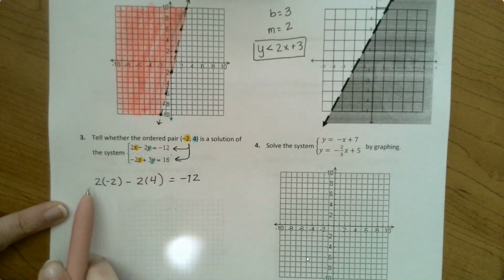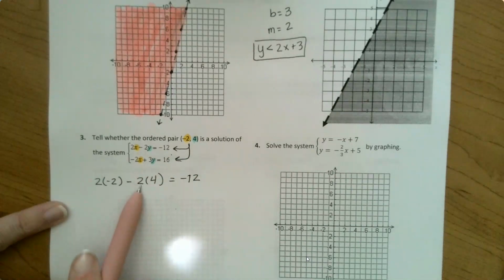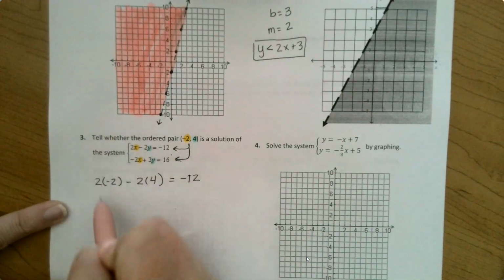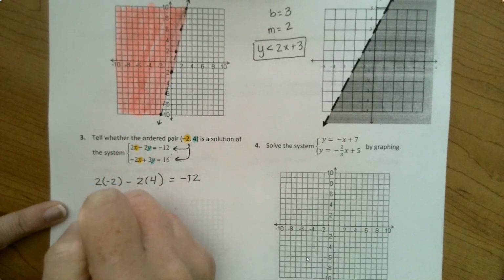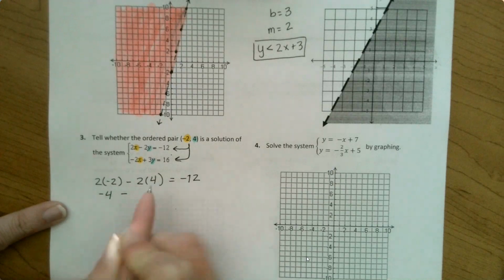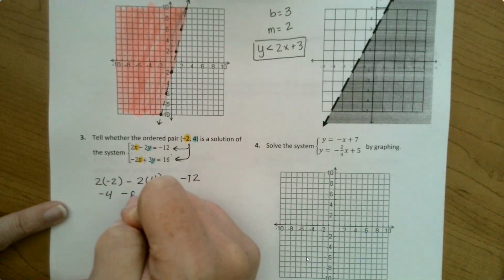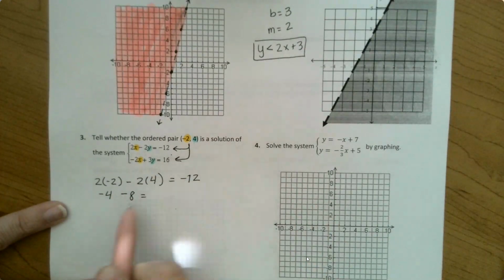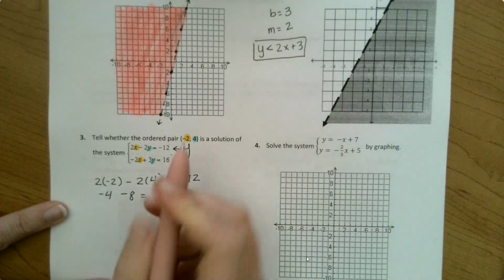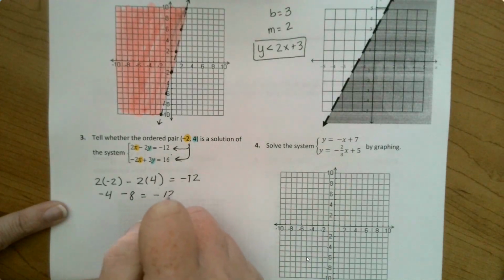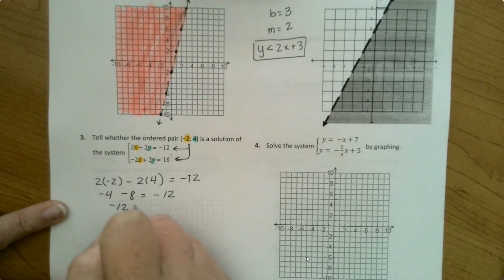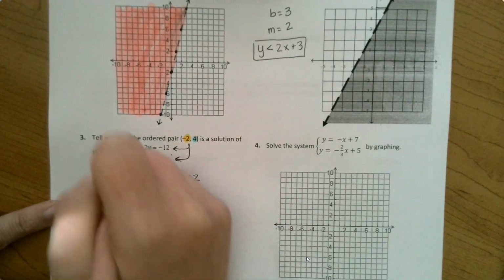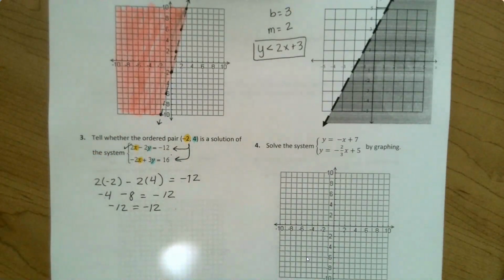And we have 2 times -2 minus 2 times 4 equals -12. So let's verify that. We have 2 times -2, and that's going to be -4, minus 2 times 4 is 8. And we're going to bring down that -12. -4 minus 8 is -12. -12 equals -12. Boom, it's a solution to the first equation.